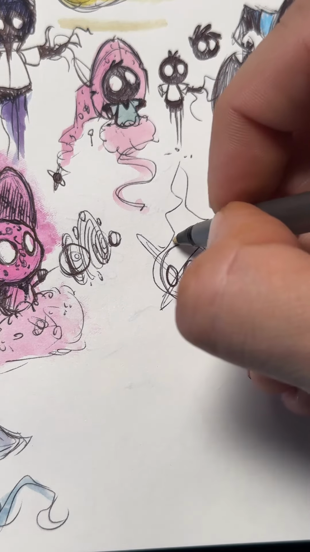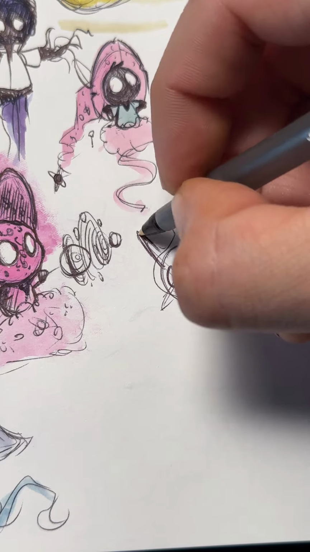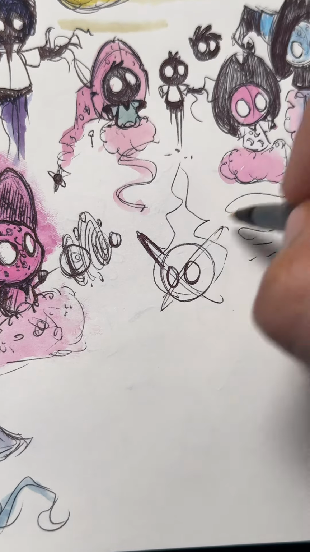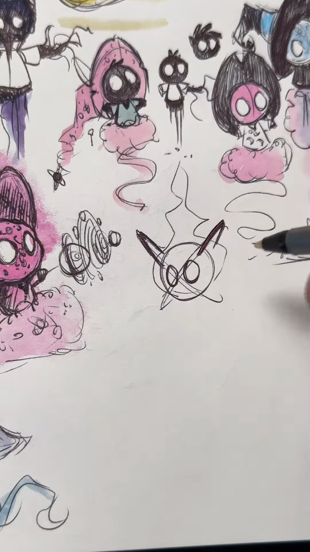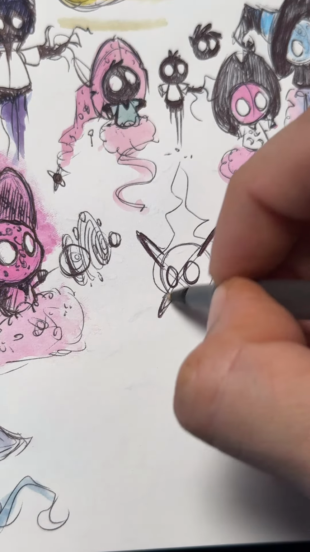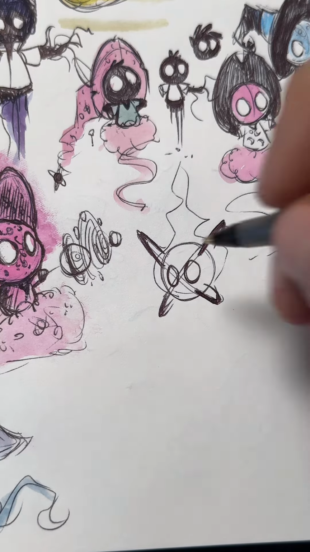That might be interesting. But you couldn't put it in front of his eyes, because otherwise it would look weird. So you would have to start at the sides and it would kind of look like eyebrows. But it would give the character a very interesting look.